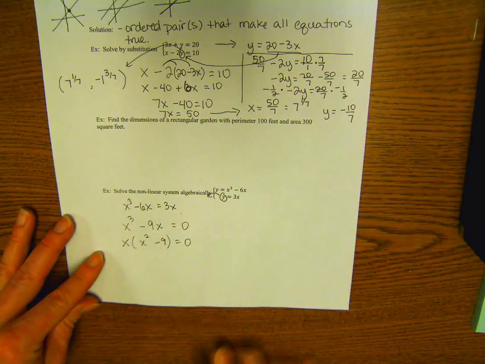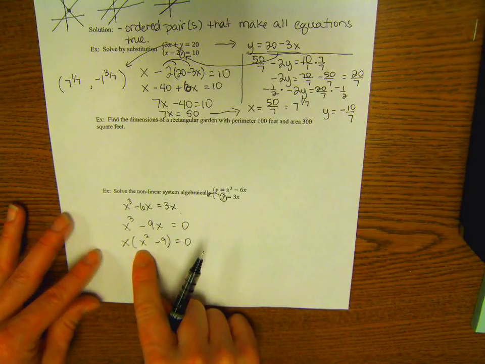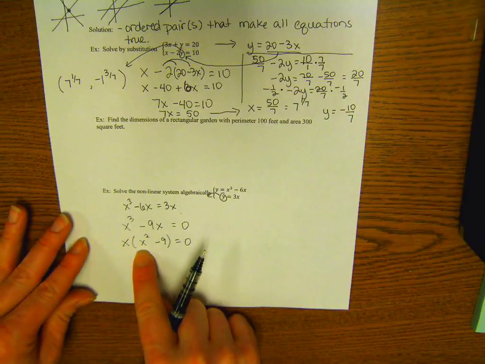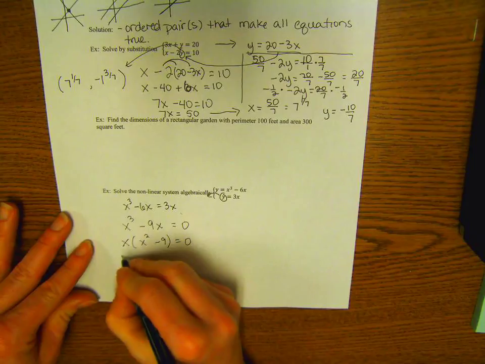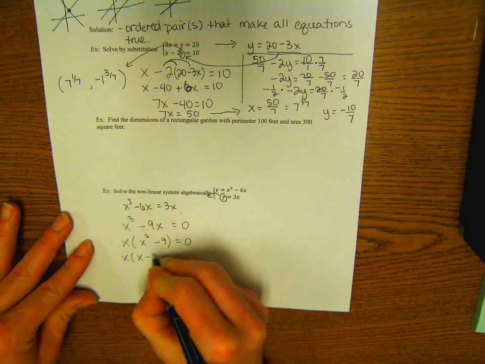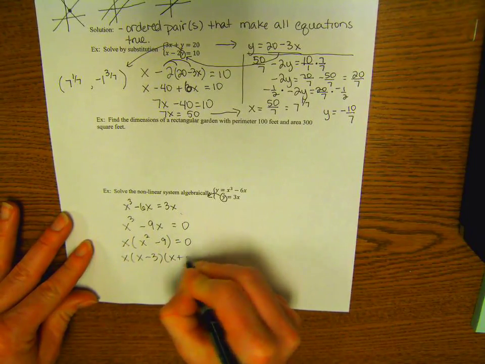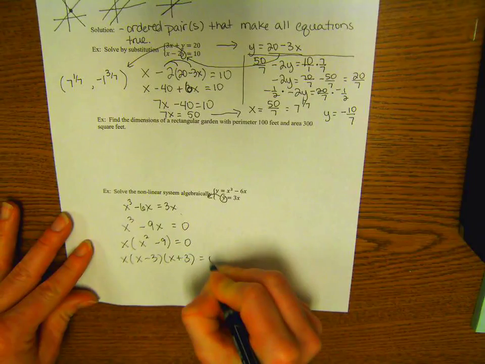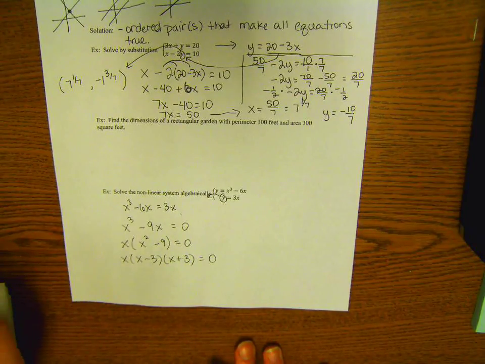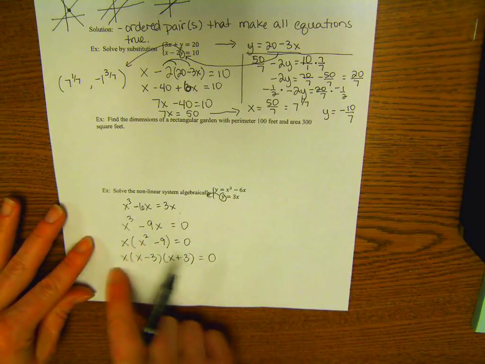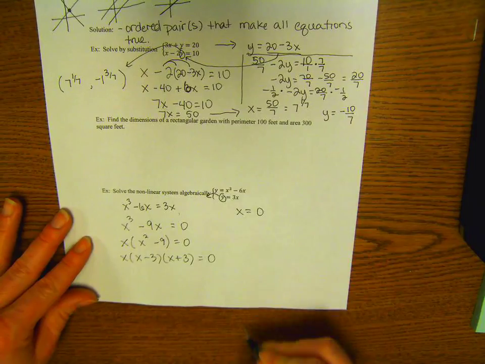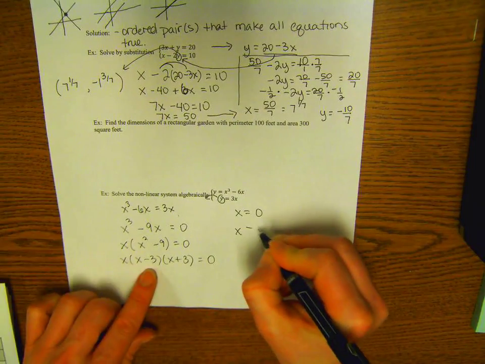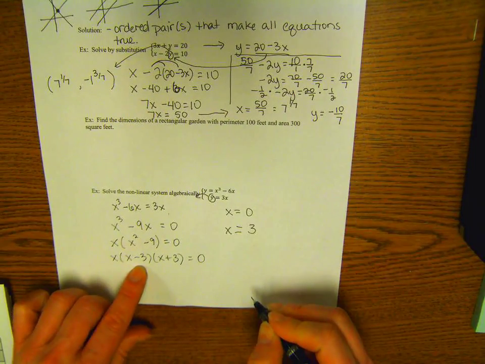You can set this equal to 0 and use a square root, but this is also a difference of squares, so I could factor it like this. Hopefully you're seeing now those 3 x values that occurred in our opener. If I set each of these equal to 0, I would get x equals 0, x equals 3, and x equals negative 3.